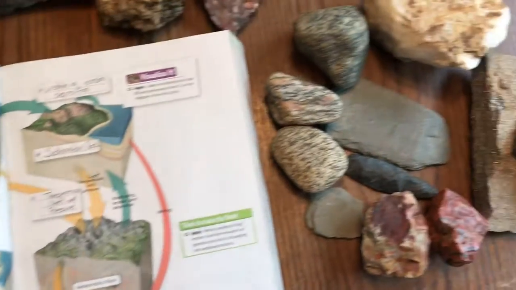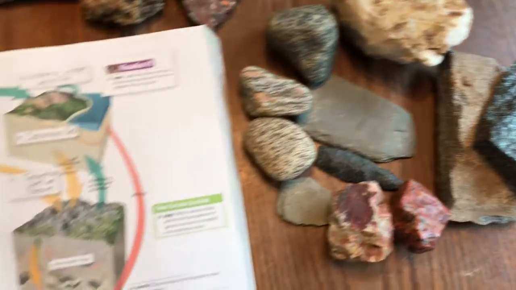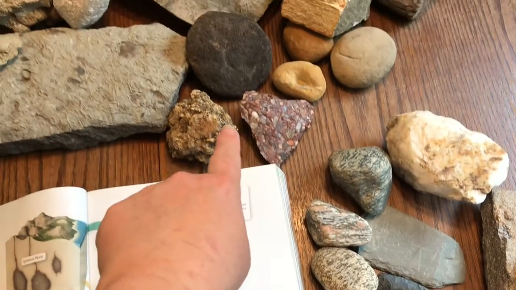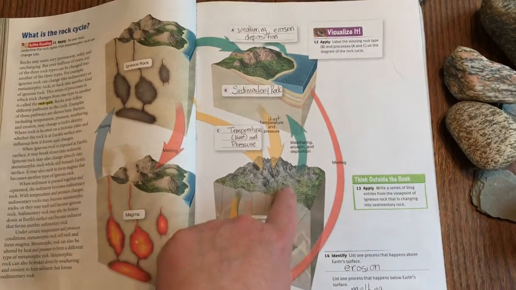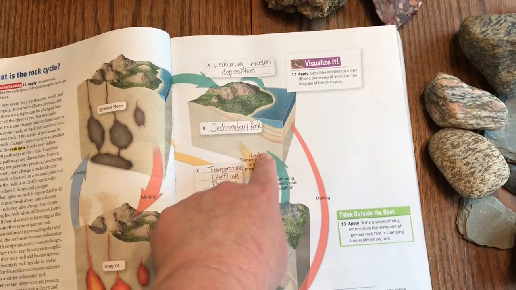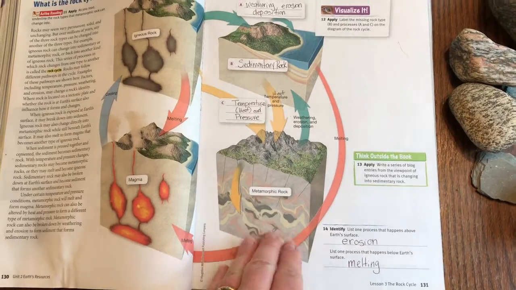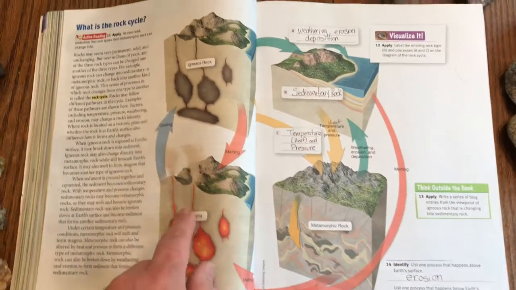Okay, so these metamorphic rocks, even though they are very, very hard, they can also get broken up into little pieces and they can turn back into sedimentary rock. We know that because we see an arrow going back up. If they get broken and crushed, they can turn into sediment, turn into sedimentary rock. Or these metamorphic rocks, they're deep down there, they could get melted, and then when they cool, they'll turn into an igneous rock.